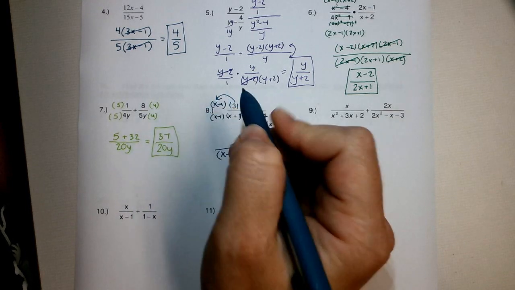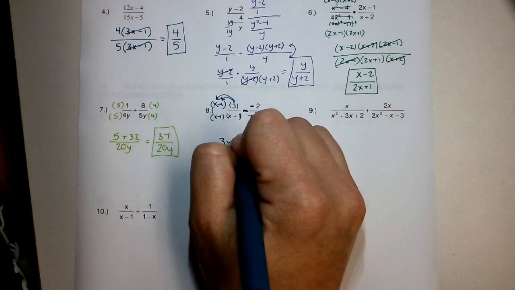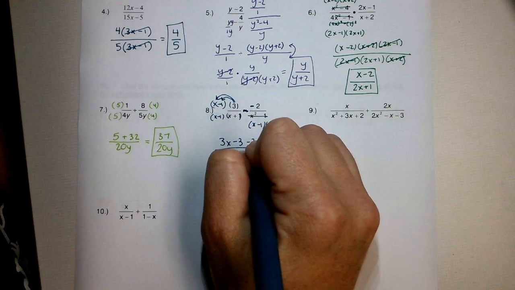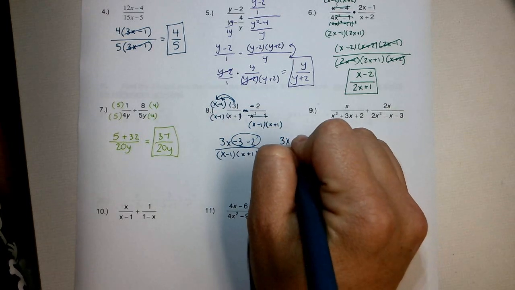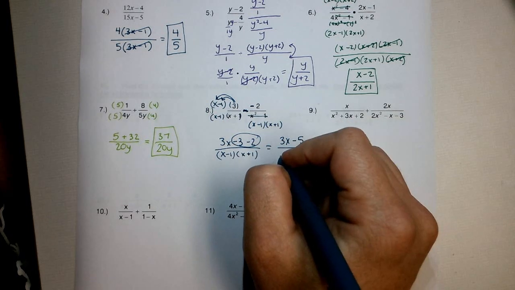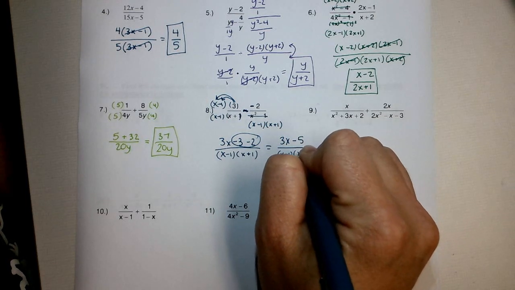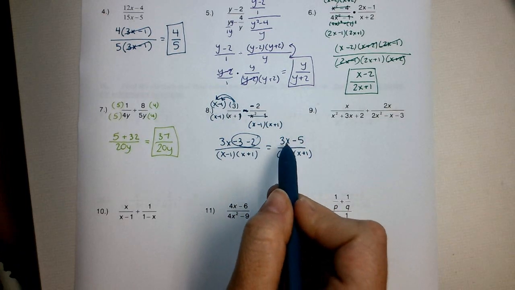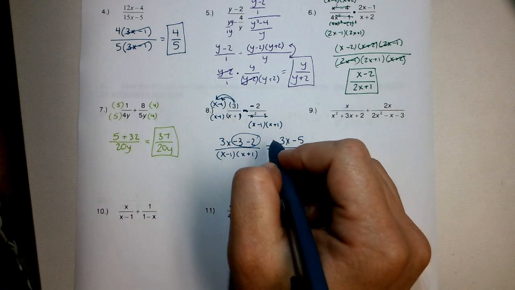So 3 times x is 3x, 3 times negative 1 is negative 3, minus 2, combine like terms, which gives me 3x minus 5 over x minus 1, x plus 1. There's no GCF, so I cannot simplify, and there is my answer.